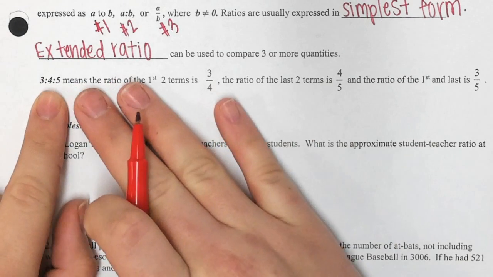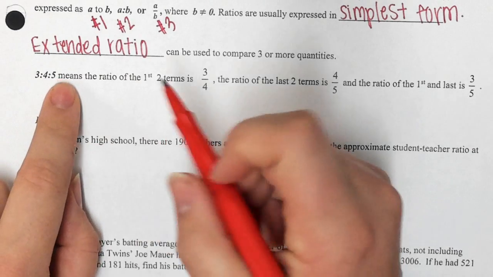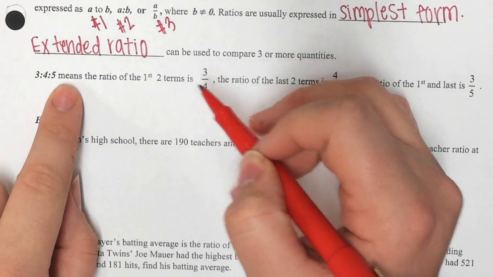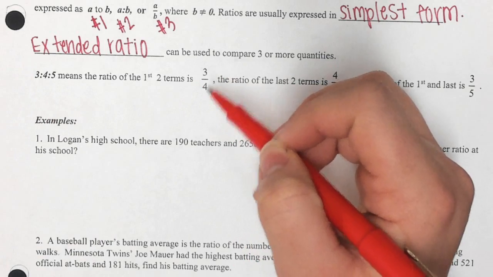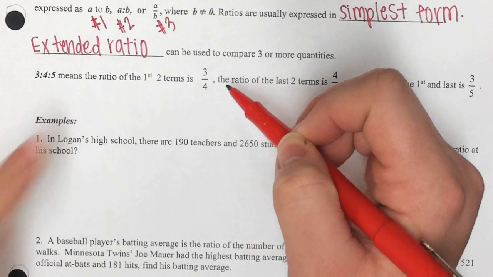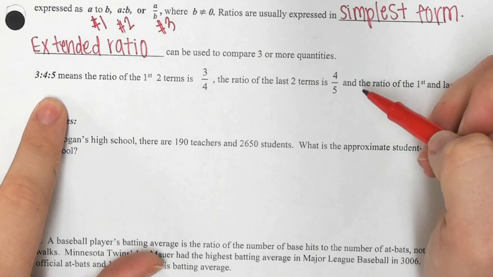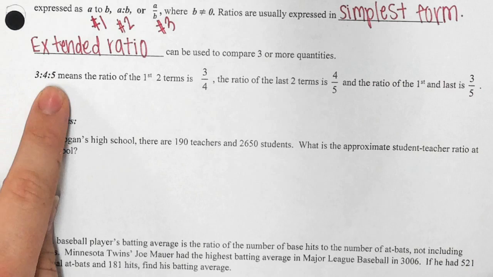This is just an example. If we're using this extended ratio 3 to 4 to 5, that means the ratio of the first two terms is 3 over 4. The ratio of the last two is 4 over 5. And the ratio of the first and last is 3 over 5.